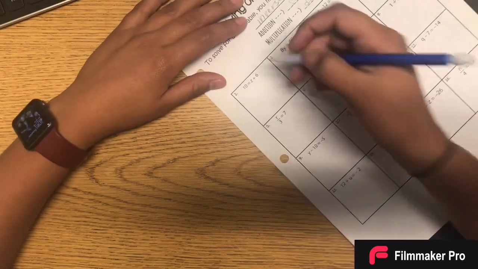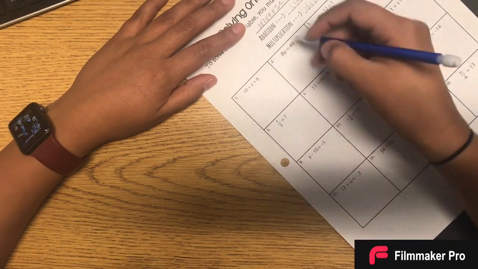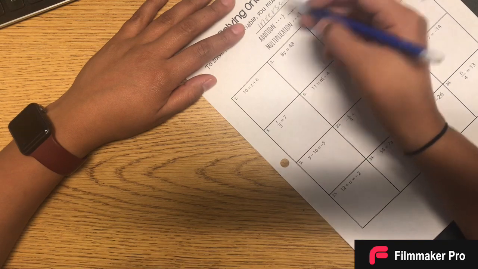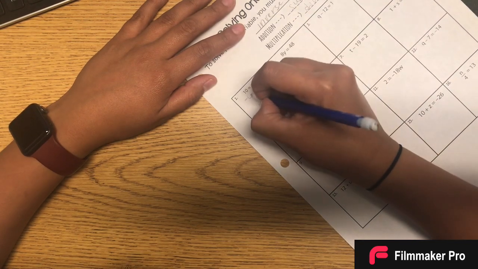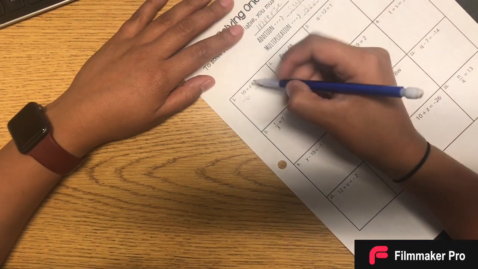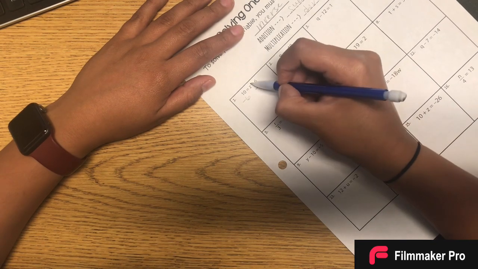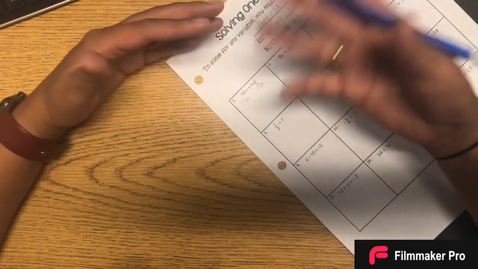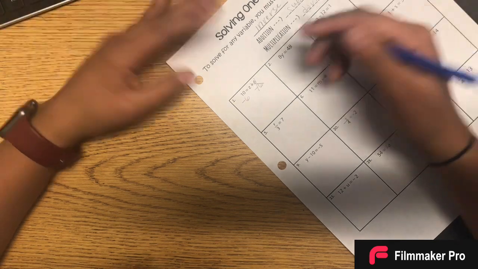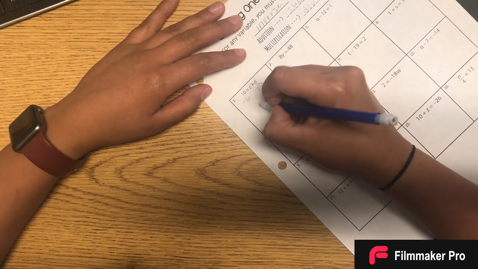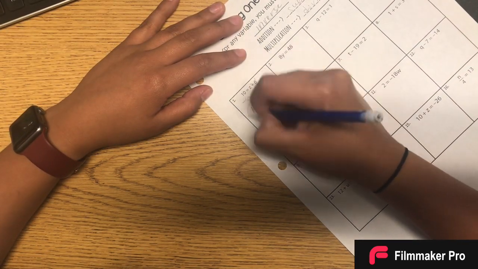Number one, to get z by itself, right now I'm adding 6. The inverse of adding 6 is to subtract 6. And what I do to one side, I do to the other. So if you notice, these 6's cancel, or they equal 0 because 6 minus 6 is 0. So I have z equals 10 minus 6, which is 4.